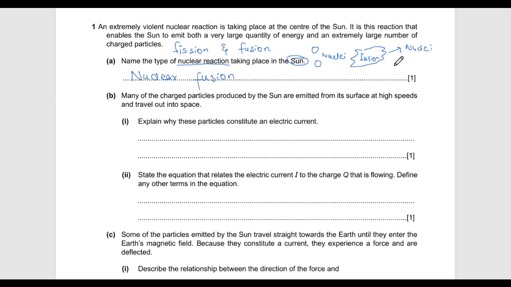Along with this, nucleons, which are basically charged particles, and they're also mentioned in the question, are produced, and a large amount of energy. This is also mentioned in the question, so you can see from here. So in the sun nuclear fusion takes place, as a result of which we get heat energy, charged particles are released, and obviously nucleons are produced.